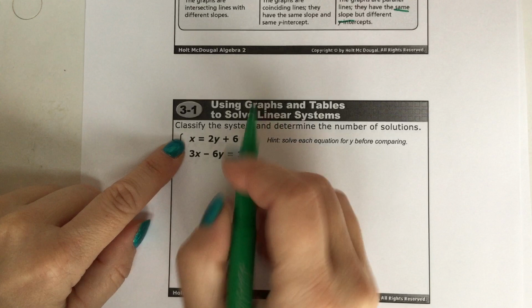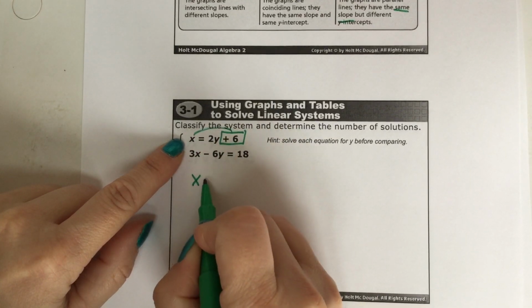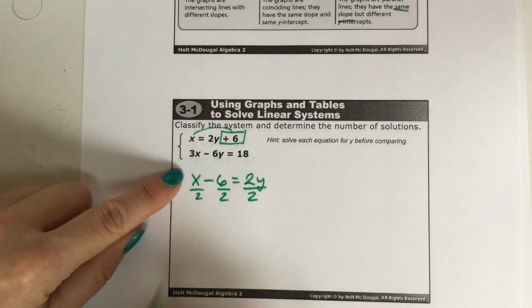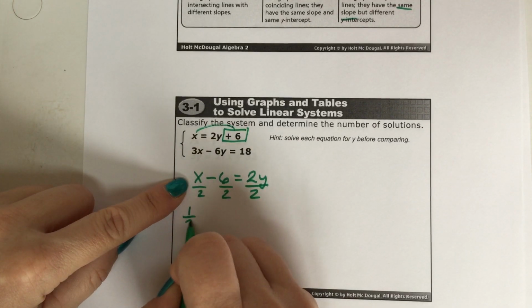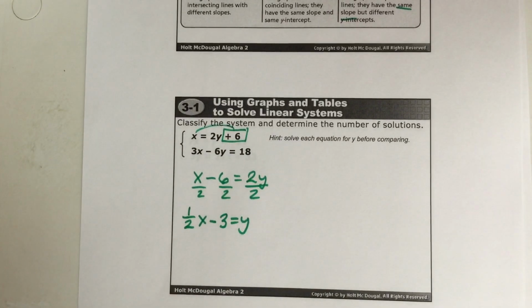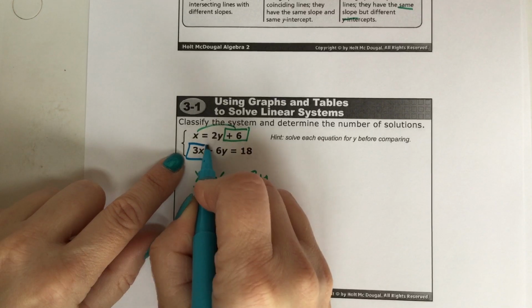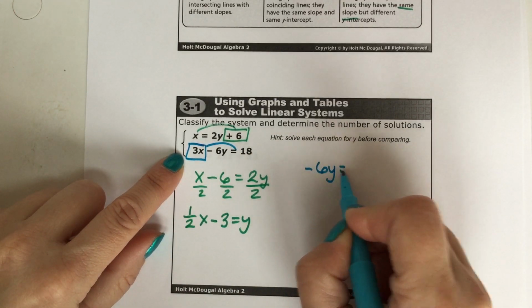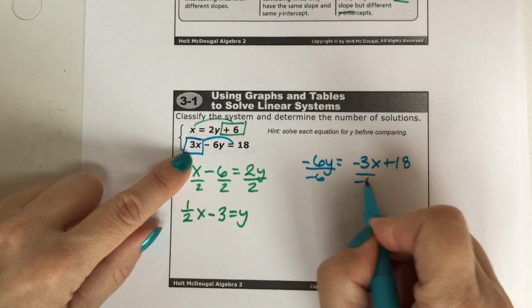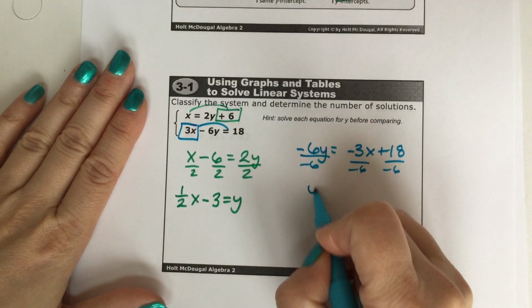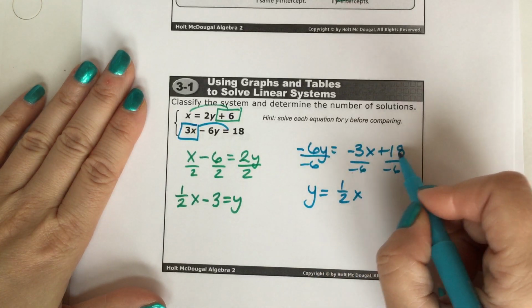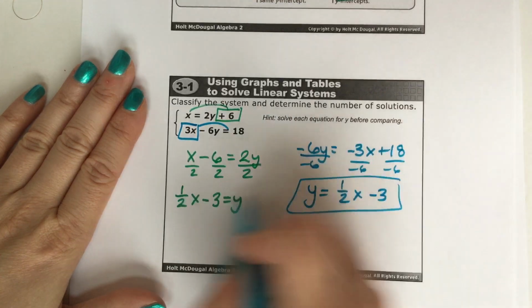Let's go ahead and get y by itself. So on this one, I would minus a 6. So x minus 6 would equal 2y. Divide everything by 2 on both sides. X over 2 is the same as 1/2 x, minus 6 over 2 is 3, so there's the first equation. Now let's do the same thing. I'm just going to grab a different color here. If I want y by itself, I'm going to minus the 3x, so it's negative 3x plus 18. Now to get y by itself, I need to divide everything by negative 6. So y equals negative divided by a negative is a positive 3 over 6, which is 1/2. Positive 18 divided by negative 6 is negative 3.